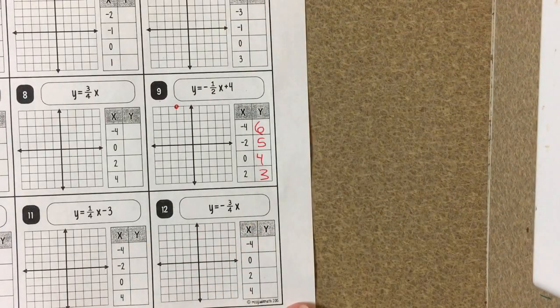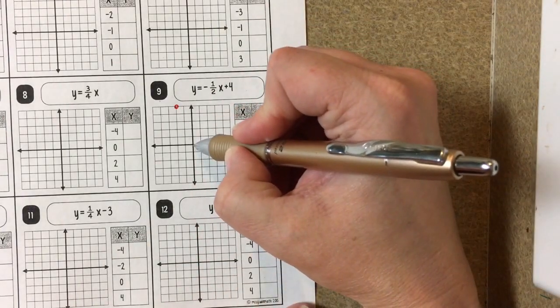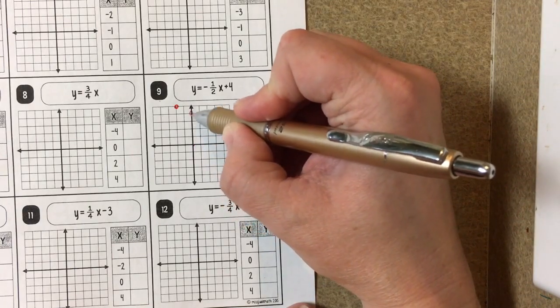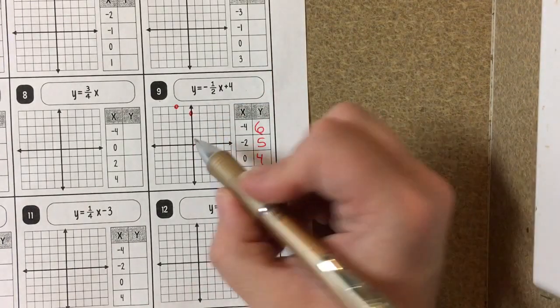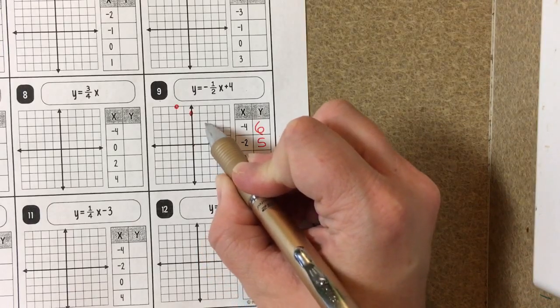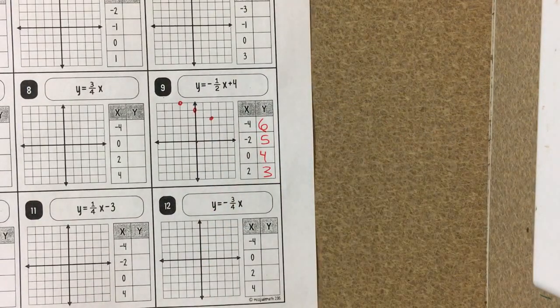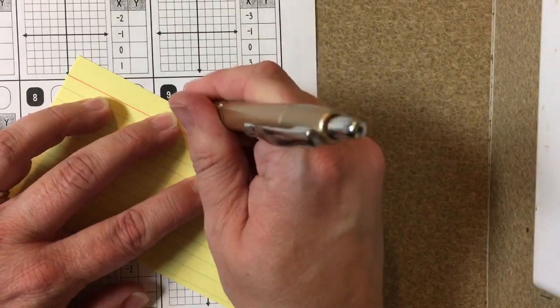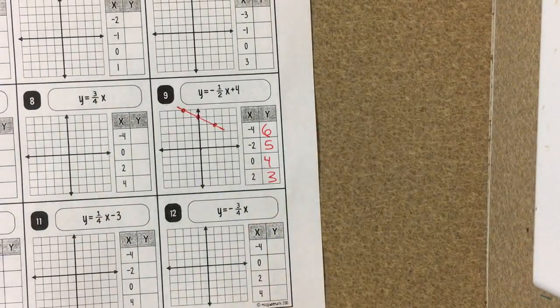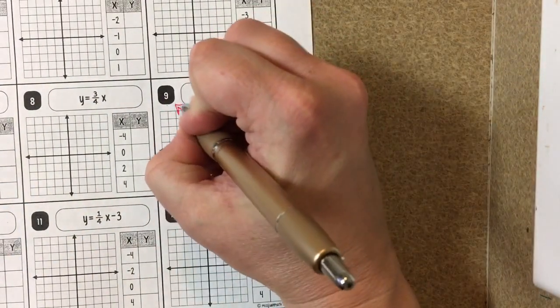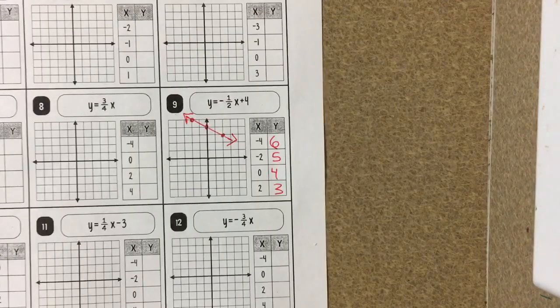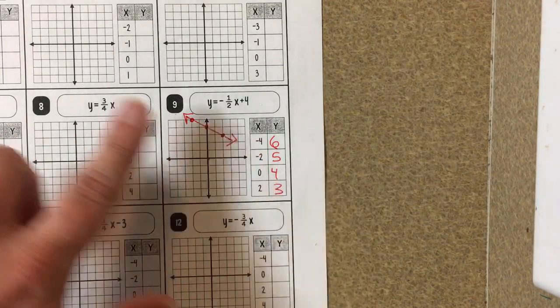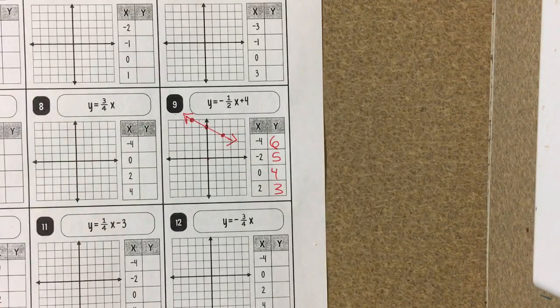Next ordered pair, 0, 4. So 0. And then I'm going to go up 4. 1, 2, 3, 4. And then 2, 3. So go to the right 2 and up 1, 2, 3. So I have my 3 points. I'm just going to connect my dots. Have my line, and I'm going to put arrows on the end of my line because my line goes on forever. All right, so you're going to use the y equal, put in the equation, and then second and graph to get your table, and then plot your points. That's what you're doing on this side here.